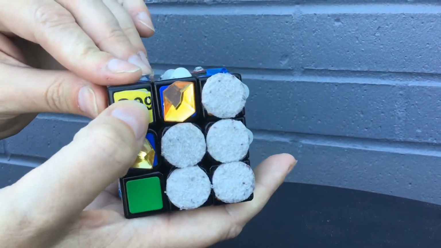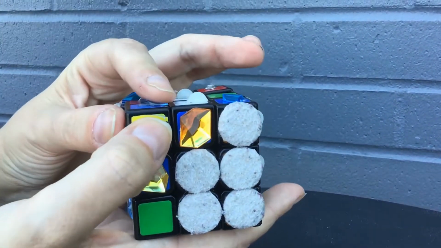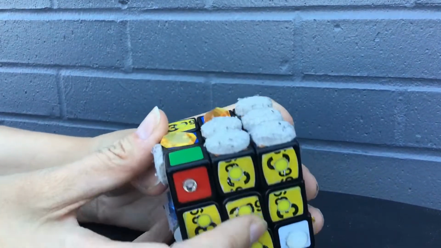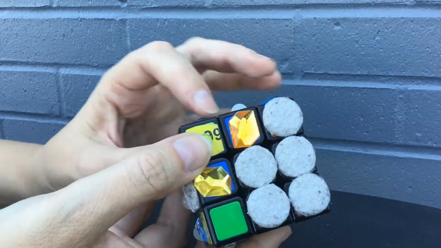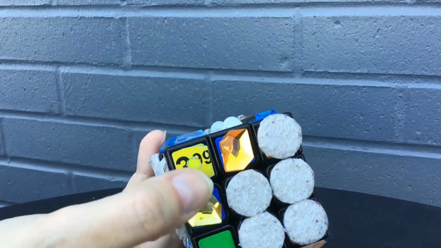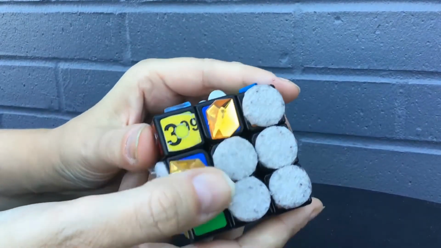I have another three-sided corner piece here that has an outward facing sticker that matches to the bottom center. This is wonderful. This is the right corner, and it is also positioned so that it is ready to be dropped down.